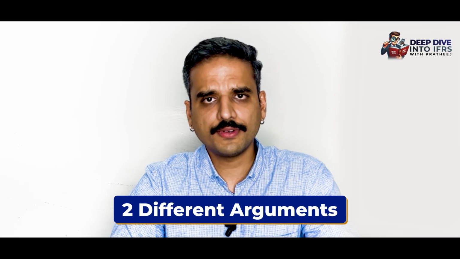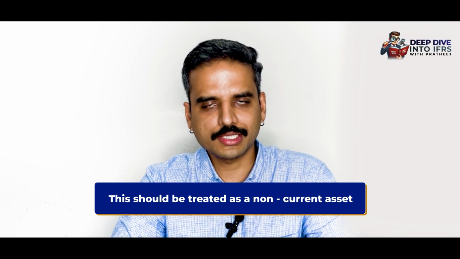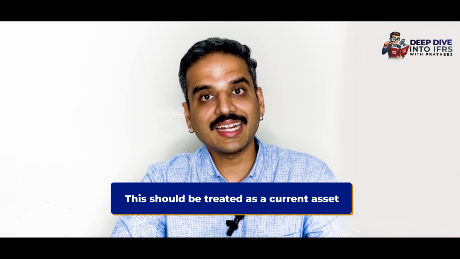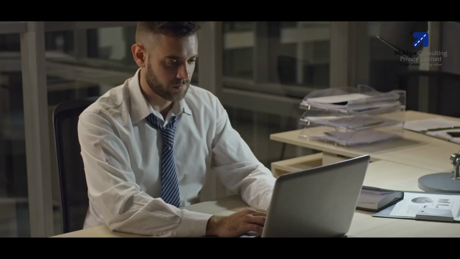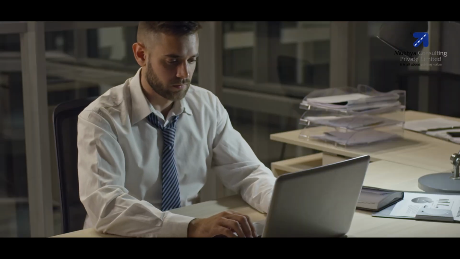There are 2 different arguments here. The first argument tells you that you have not received the payment either within 12 months from the end of the reporting period or within the normal credit period that you give to your customers. So, considering this, it should be treated as a non-current asset. The second argument tells that although the points in the first argument are valid, you still receive the payment within a normal operating cycle, that is 4 years. So they should be treated as a current asset. So how you as an auditor or as a consultant take a decision in this case is up to you.